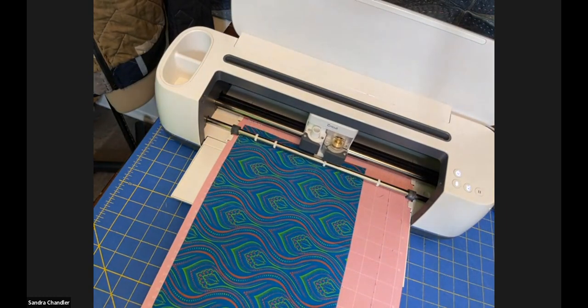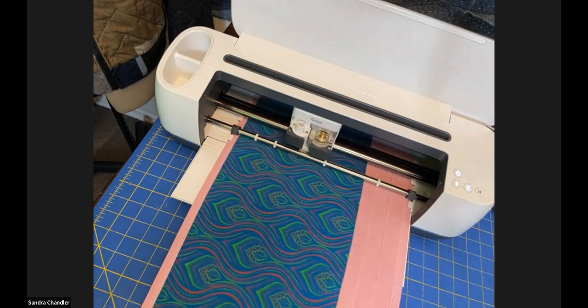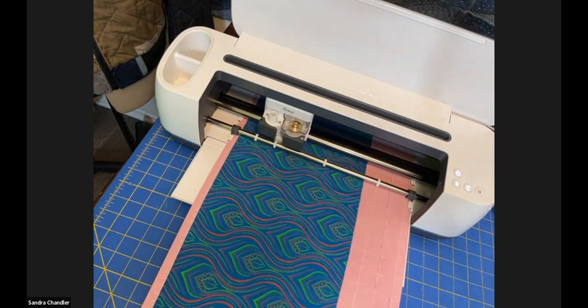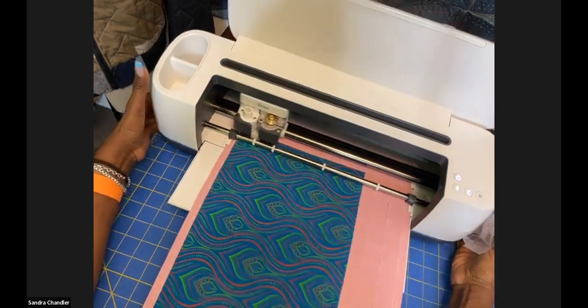Now remember, you have to have room behind your machine. So please, please, please, pull your machines out from the walls.